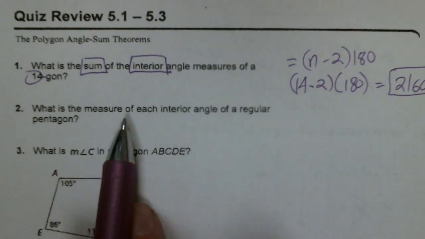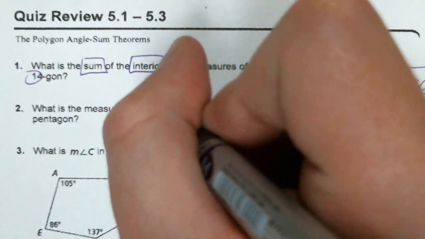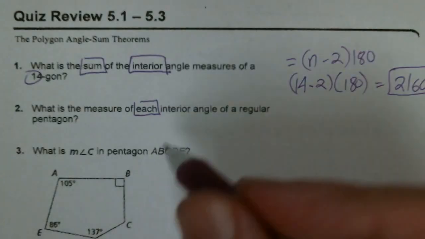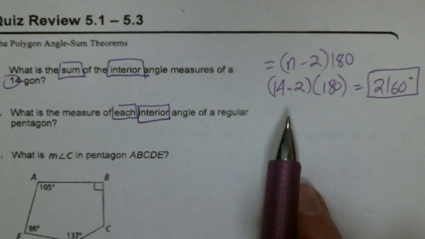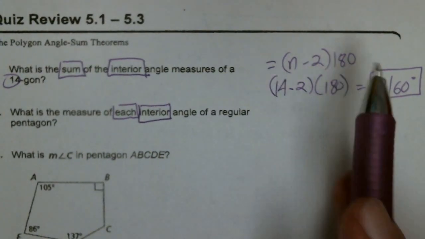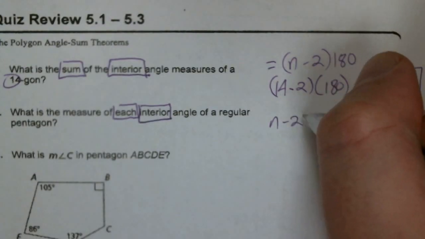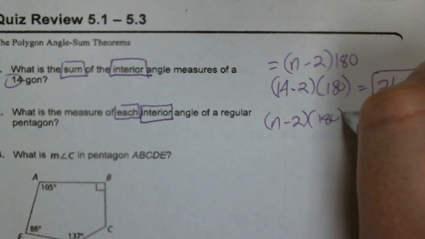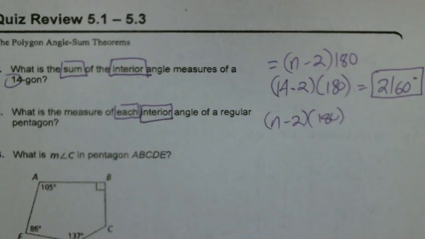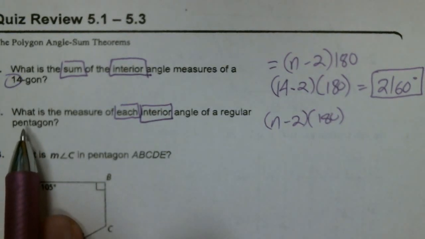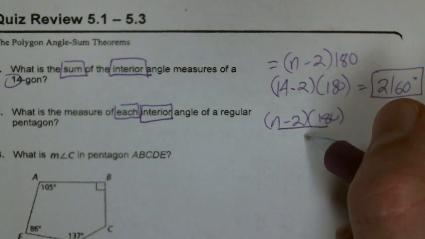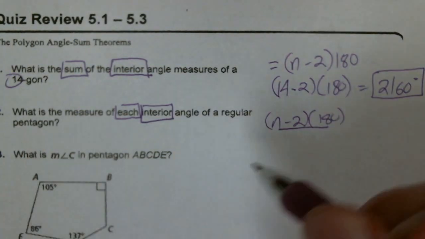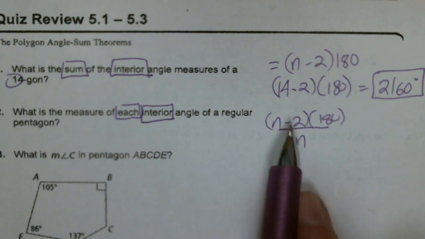Okay, number 2, what is the measure of each? Okay, that means only one. Each interior angle. Okay, each interior. This is the formula that we're going to use, the same formula, the sum formula, n minus 2 times 180. That gives me the sum of all of the angles of this pentagon, but then I want one of those angles, so I'm going to divide by the number of sides that I have, which in this case, I'm going to divide by n, which in this case is 5.